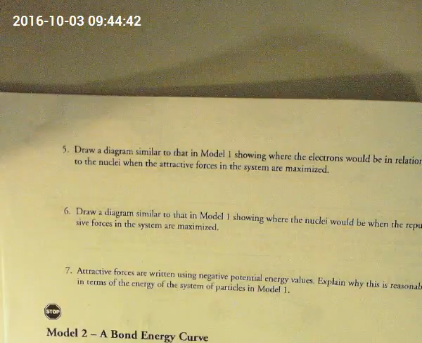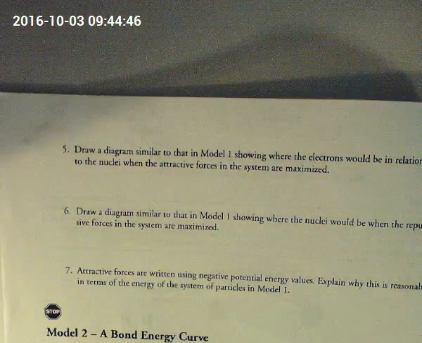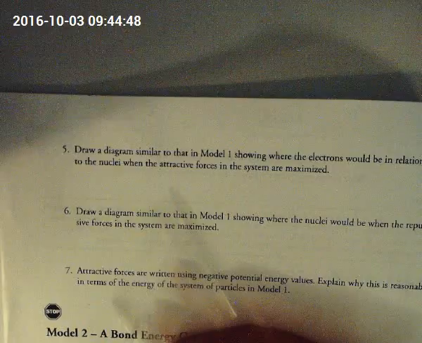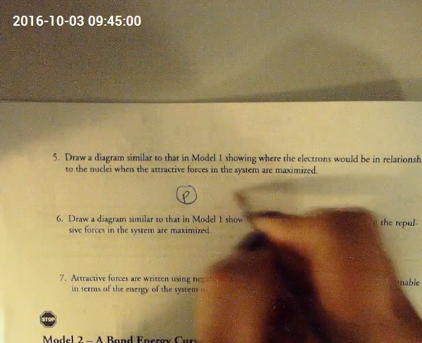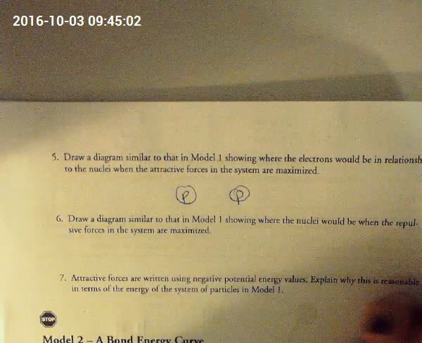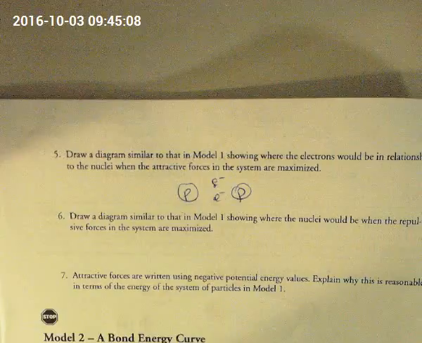Draw a diagram similar to Model 1 showing where the electrons would be in relationship to the nuclei when the attractive forces in a system are maximized. So, that means that they want a picture with 2 protons, 2 electrons, right? Because those are the particles we had in Model 1. So how would I draw them? Here's a proton, here's a proton. Where would I put the 2 electrons? In the middle. Here's an electron, there's an electron.